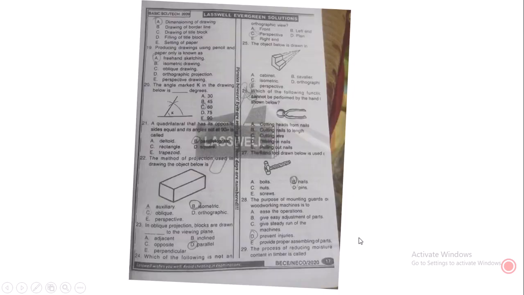So which of the following is not a procedure for board practice? Basically, it's dimensioning of your drawing. It's not required when you're setting up your paper, filling your title block, drawing your title block, and drawing border lines. Basically, it's dimensioning of your drawing. It's not really a yardstick for board practice.